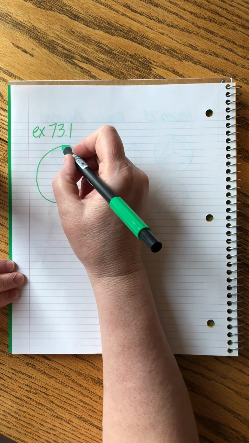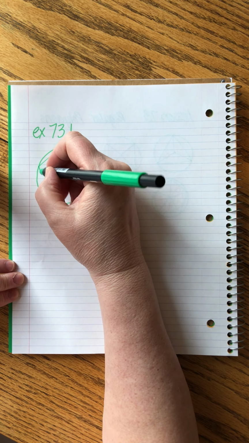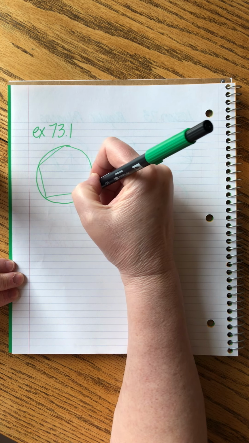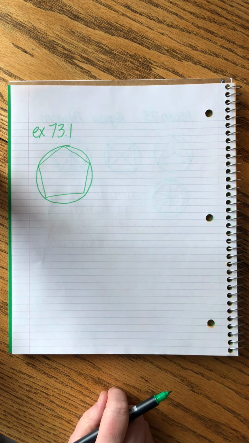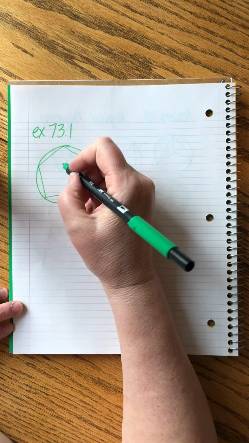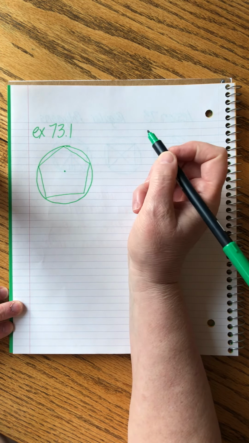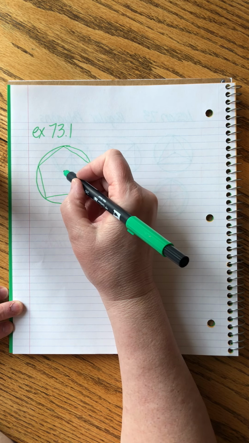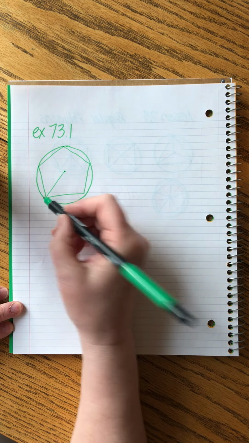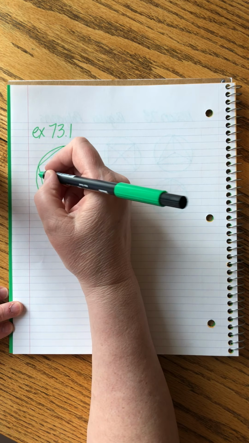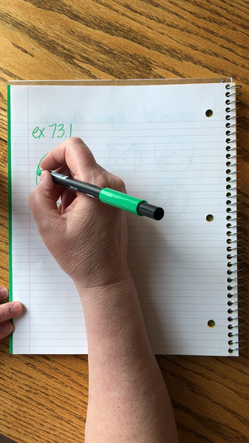We draw a pentagon. Oh, I'm getting my practice at drawing pentagons tested, aren't I? Okay, not terrible. The circle's radius is 6 units. So the center of the pentagon is the center of the circle. The radius goes out to the vertex, which makes sense because the vertex touches the edge. This is 6 units.